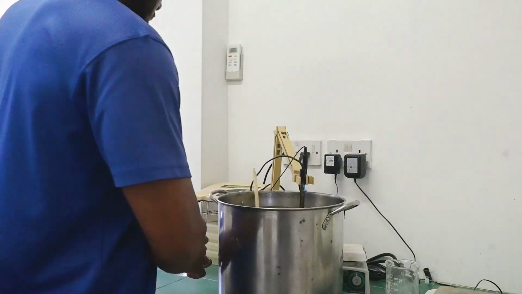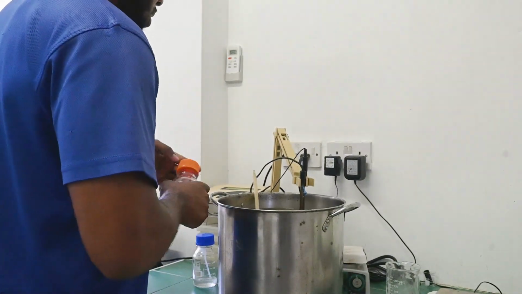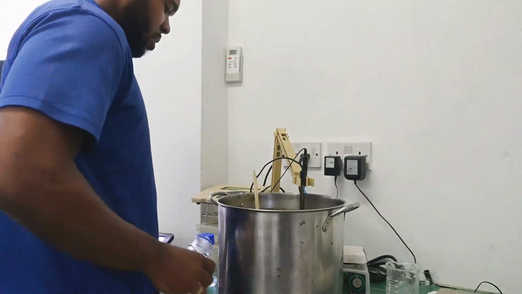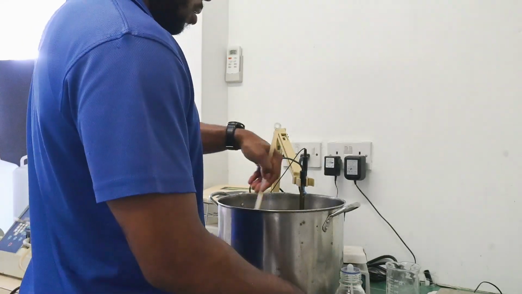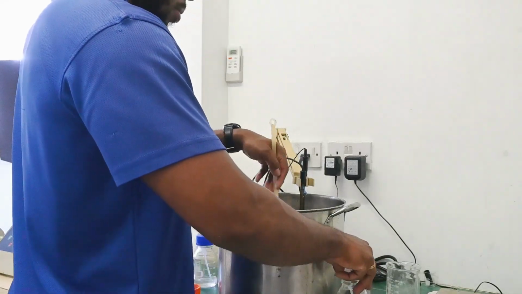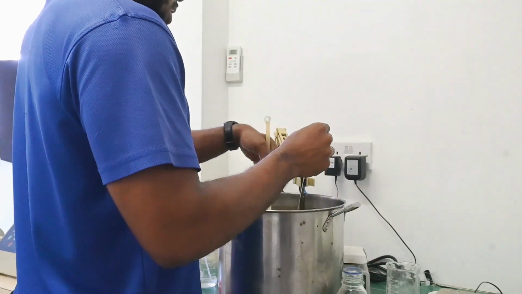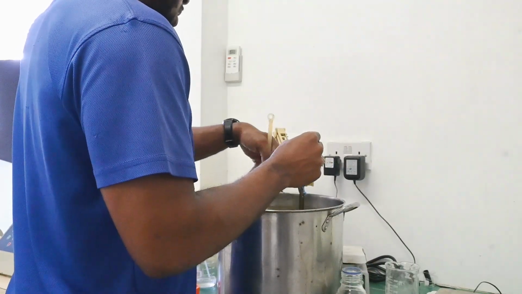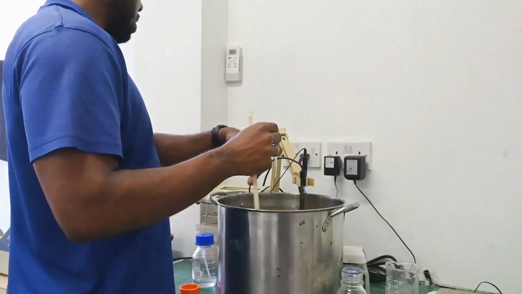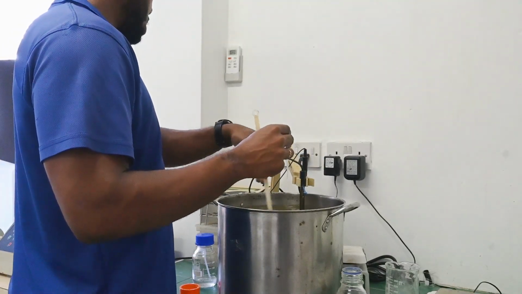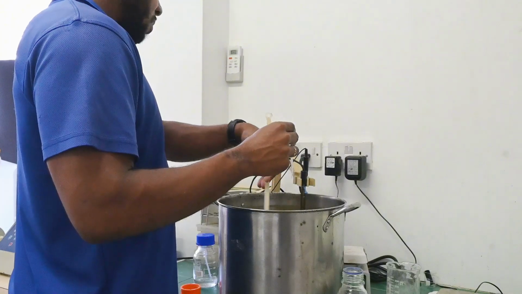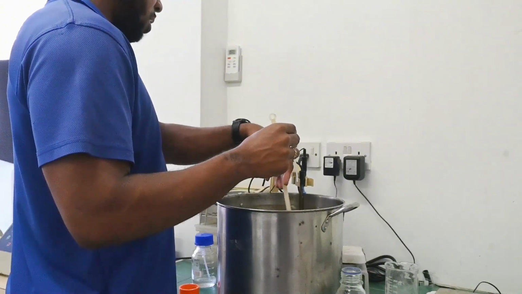So we're going to add hydrochloric acid to bring it down to 5.7. Use the dropper to add the desired amount. Every amount you add, you check the reading on the pH meter to see how the level is going down, to know how much to add.